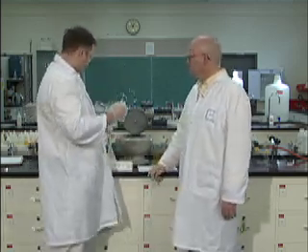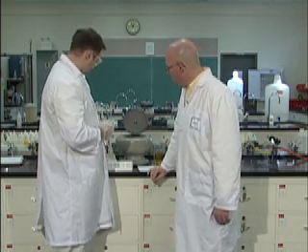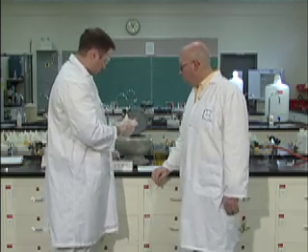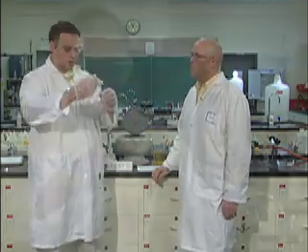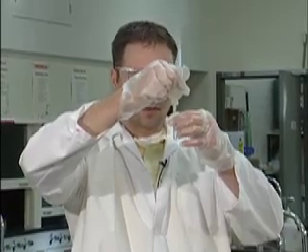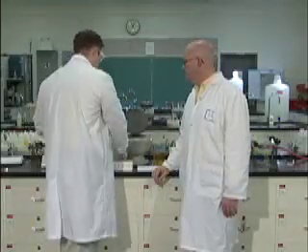So to our solid, we're going to add ammonium hydroxide. Just drop by drop, and be generous with these, because remember, it's qualitative analysis, which means we need to discover what's in here, not quantitative, not how much.